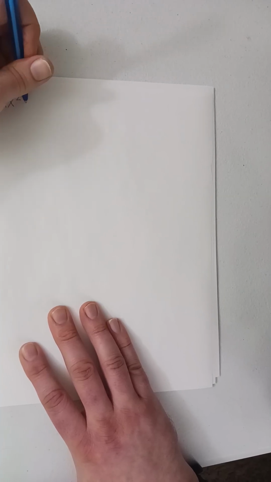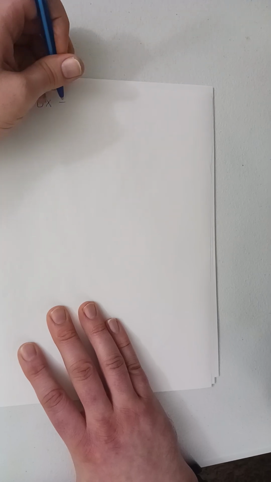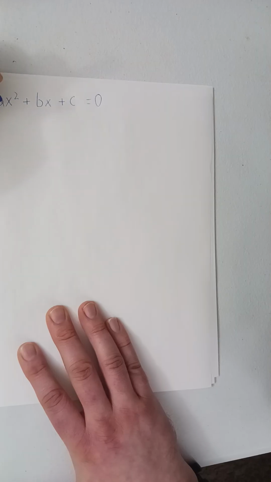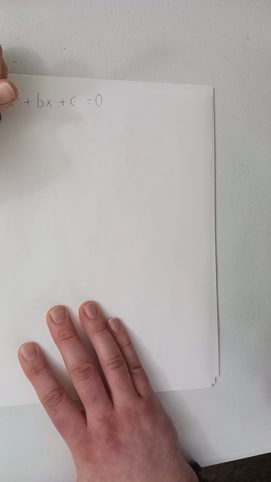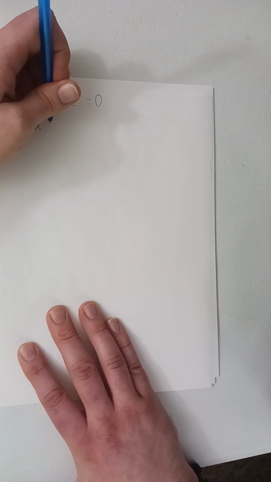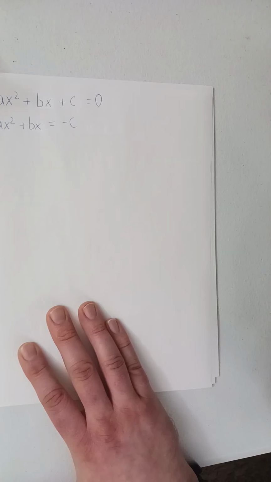ax squared plus bx plus c equals 0. So the next step, we're going to move the c over to where the 0 is. So we're going to subtract c from both sides. So ax squared plus bx equals negative c. The step after that, we're going to divide everything by a.